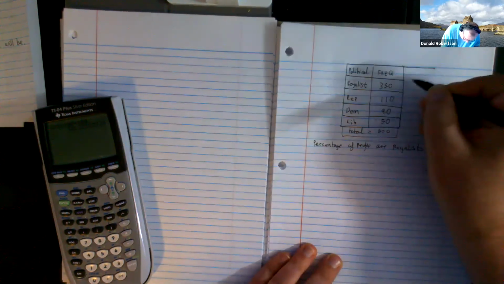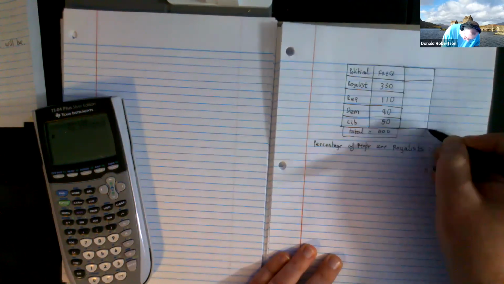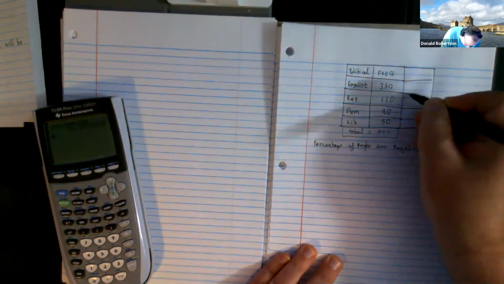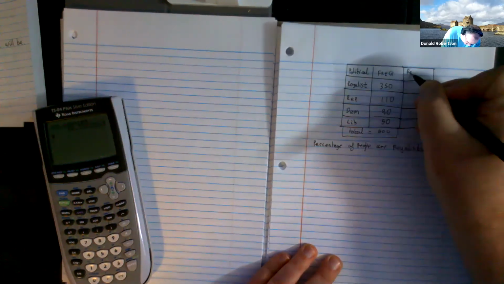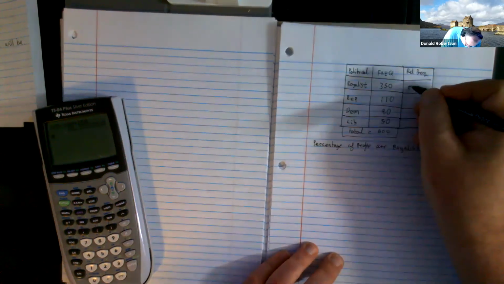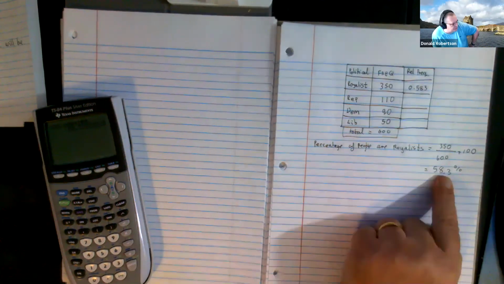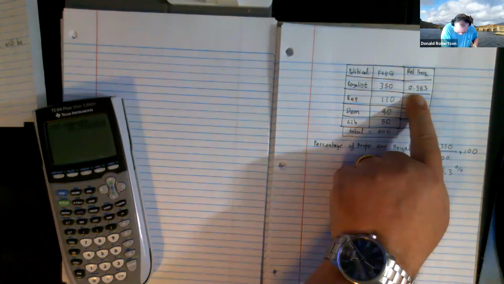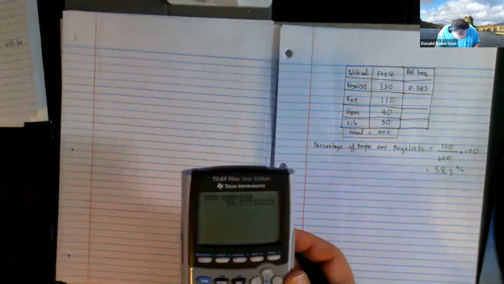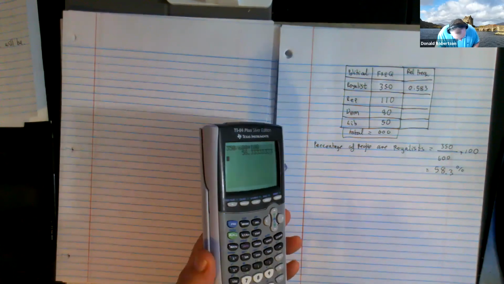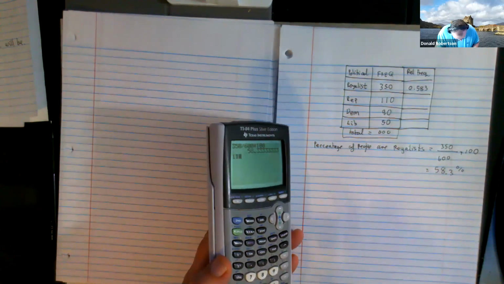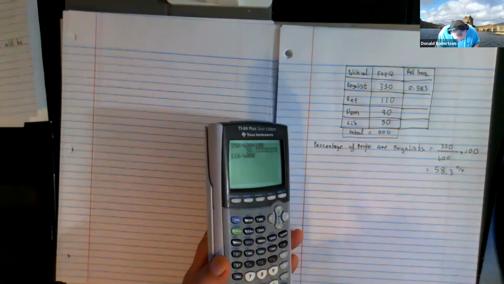Right, now I'm going to add another column. And this is called the relative frequency. And the relative frequency is the percentage written as a decimal. So 58.3 becomes that. So let me get the other ones out of the way. If you wanted to do the percentage who are Republican, it's 110 divided by 600.